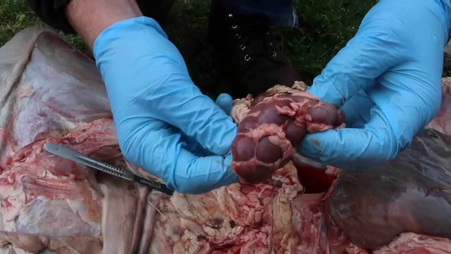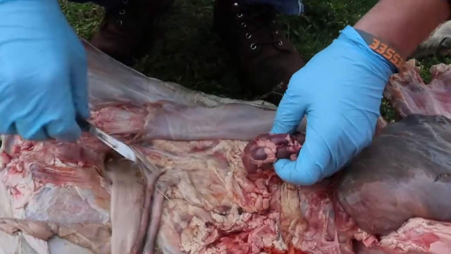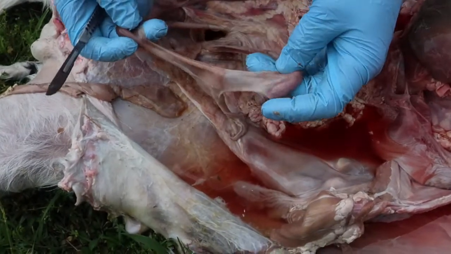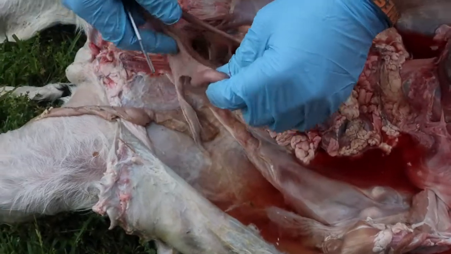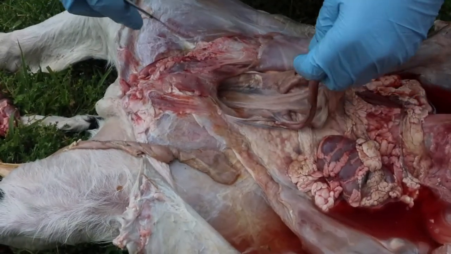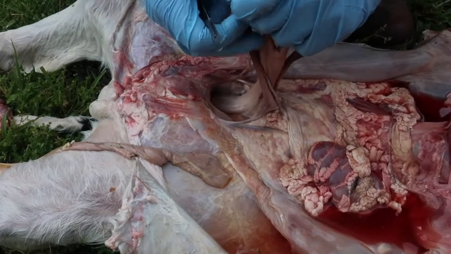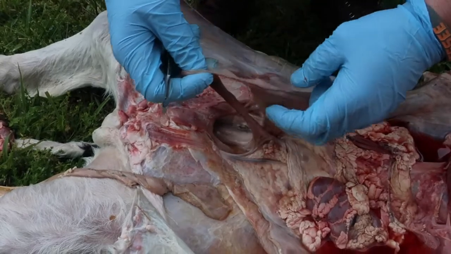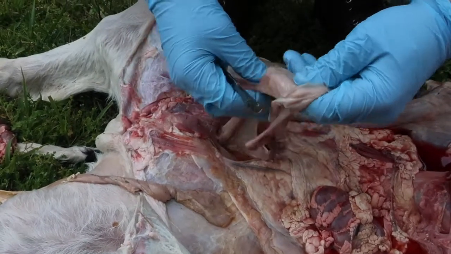The kidneys will help form the urine, and the urine can then enter into the ureters. There are 2 ureters here, one for each kidney, and the urine can then go from the ureter to the bladder, and then exit through the urethra to the outside of the animal during urination.